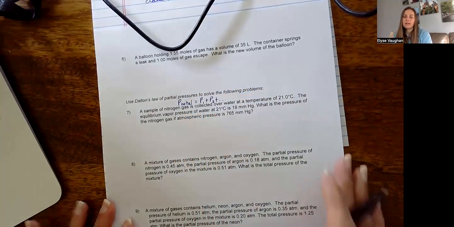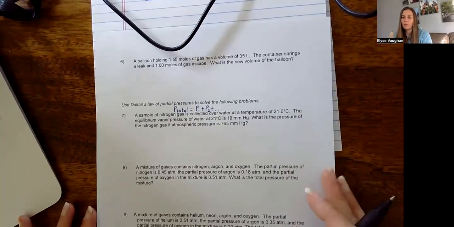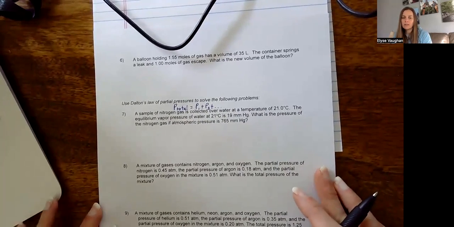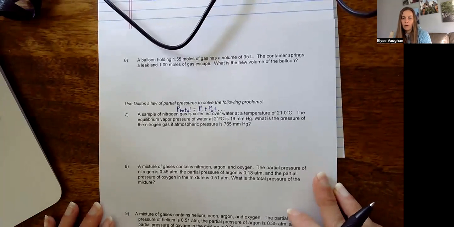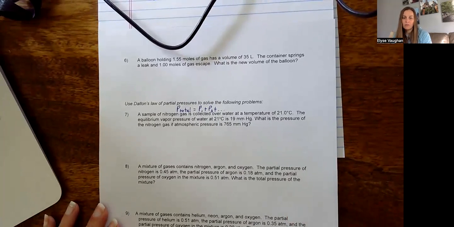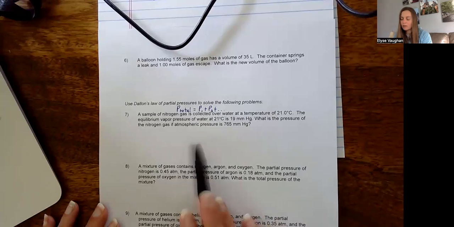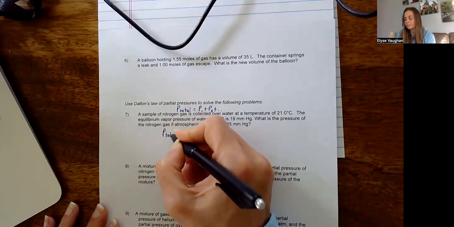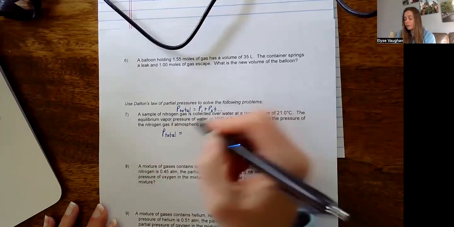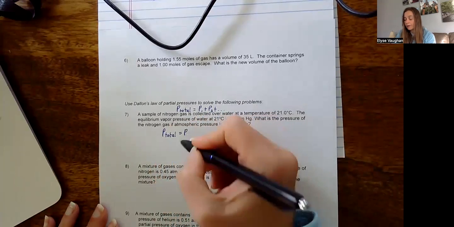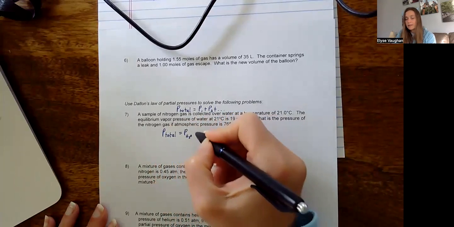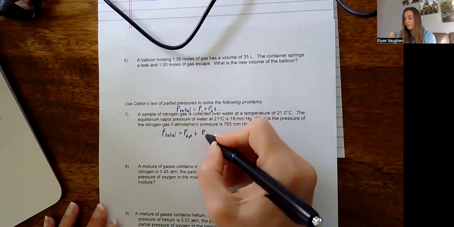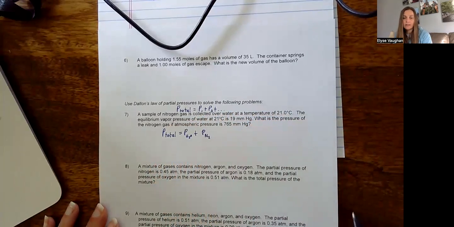So number 7 says a sample of nitrogen gas is collected over water at a temperature of 21 degrees Celsius. And the equilibrium vapor pressure of water at that temperature is 19 millimeters of mercury. And it says, what is the pressure of the nitrogen gas if atmospheric pressure is 765 millimeters of mercury? So we know that the total pressure here is going to equal the partial pressure from the water plus the partial pressure from the nitrogen. And those are the only 2 gases we have.